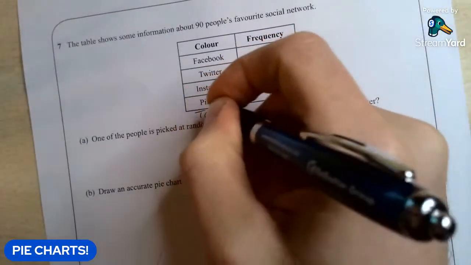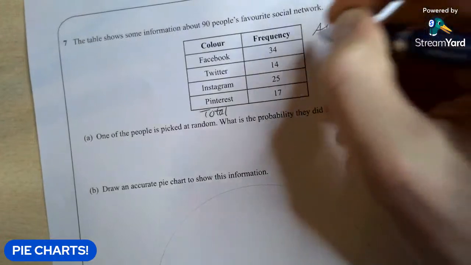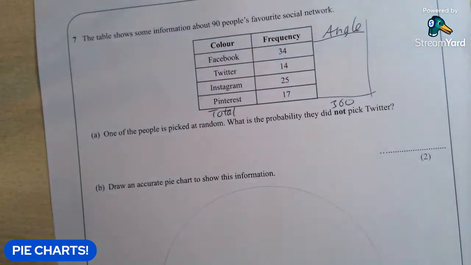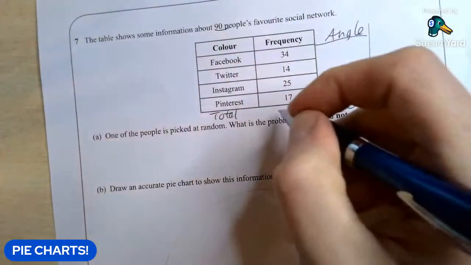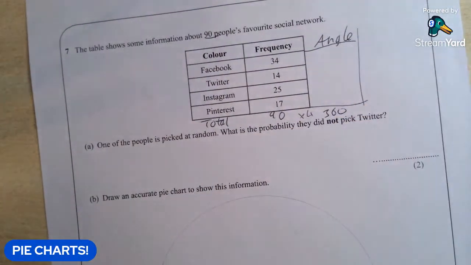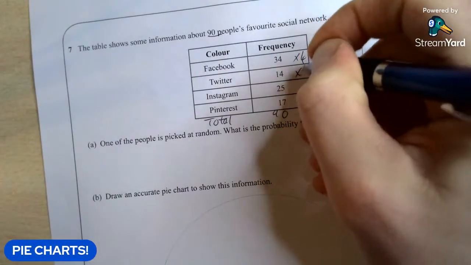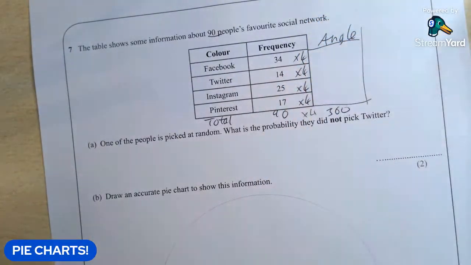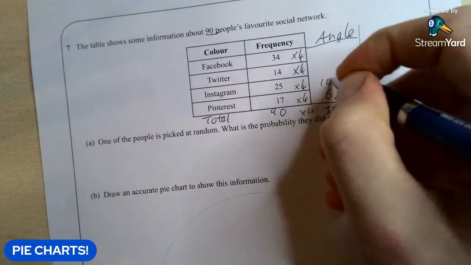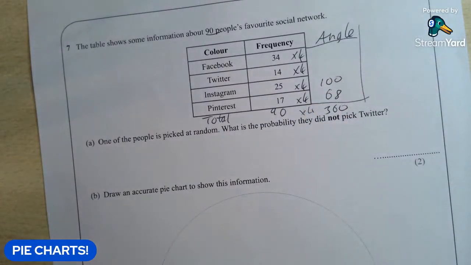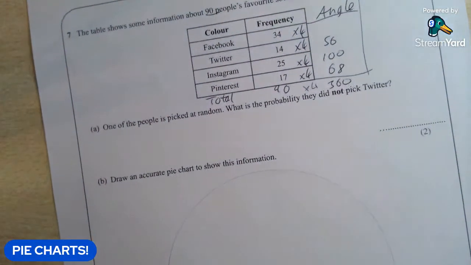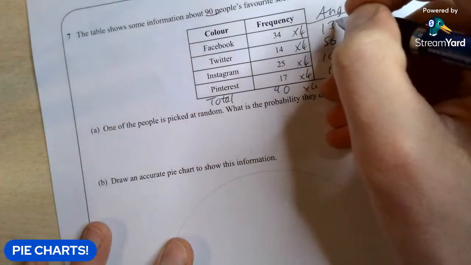My first thing will be, write this total angle. You know, the angle here is going to be 360 degrees. And total, I'll be adding all of them first. Well, look at this one. It tells us 90. Right. I already know 90 multiplied by 4 gets me 360. So I know I've got to multiply each of these by 4. So I know that is 68. I know that'll be 100. 14 times 4 is 56. And then 34 multiplied by 4 is 136.